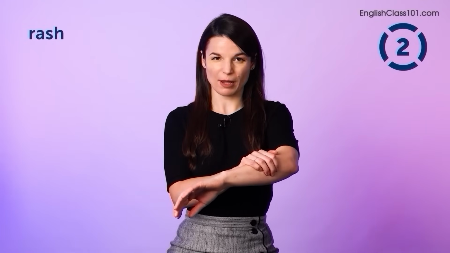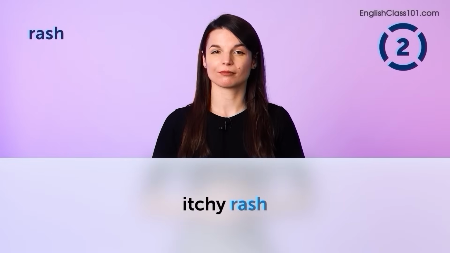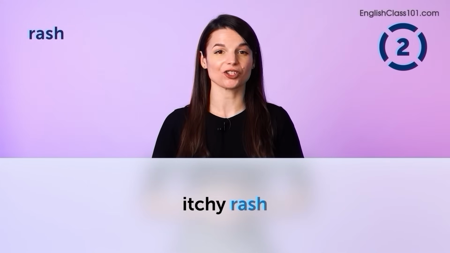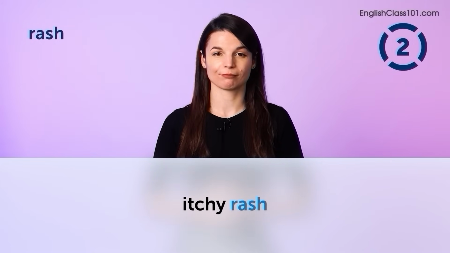Rash. A rash is a medical condition. A rash is usually a part of the skin that turns red in color and often is very painful, or maybe it feels itchy. Here's an example. Itchy rash.